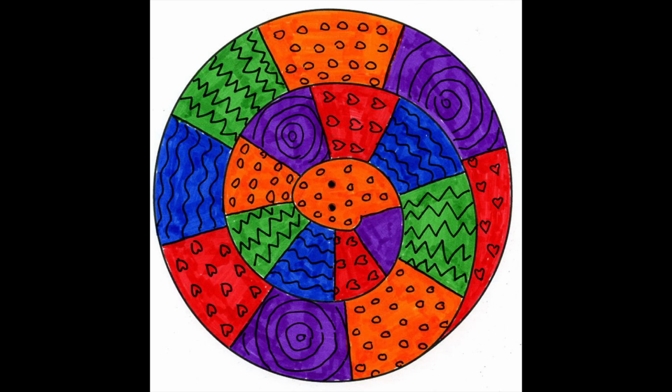So it goes hearts, and then circles, then dots, then zigzags, then waves, and then it repeats all the way into the center. So you can have patterns that move. They don't have to go the exact same direction.